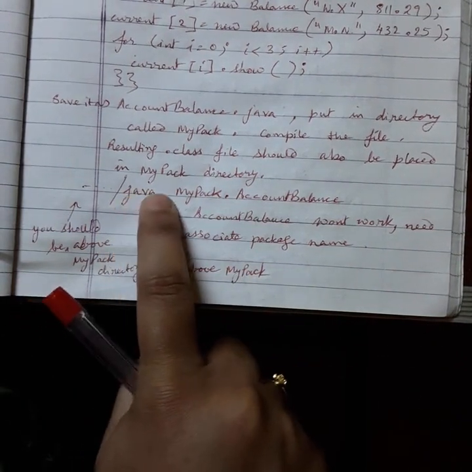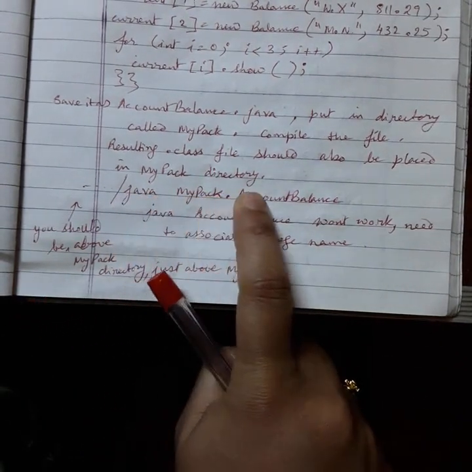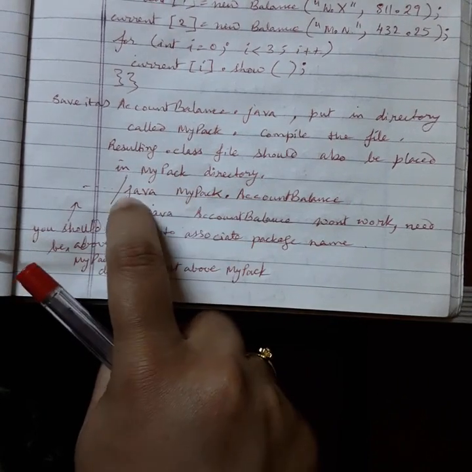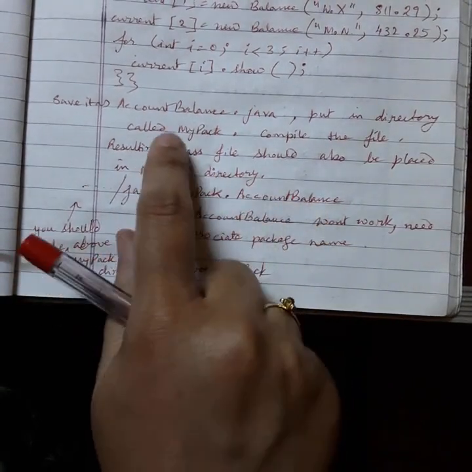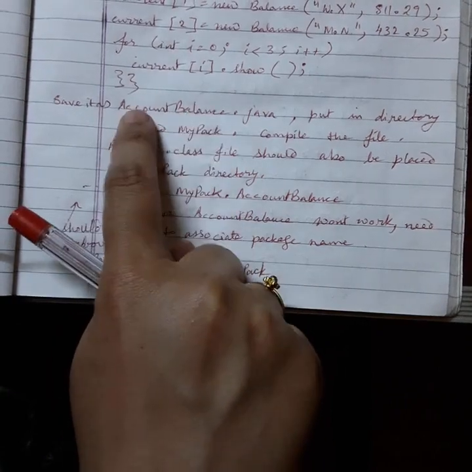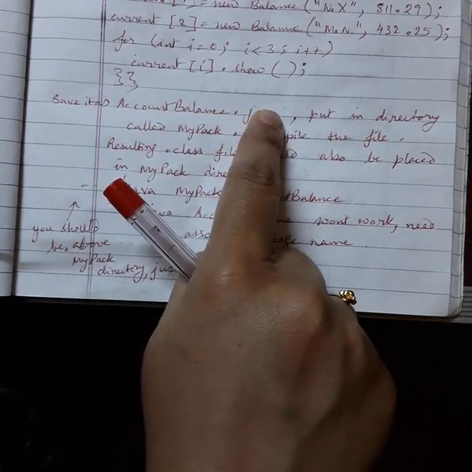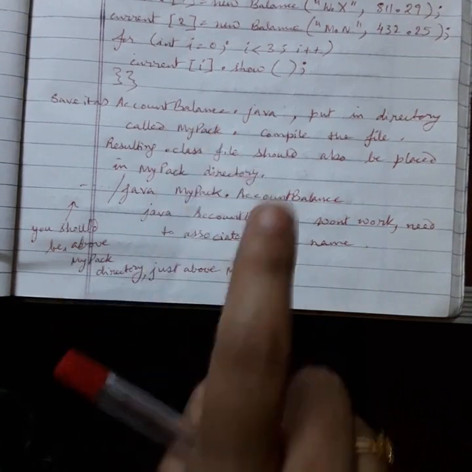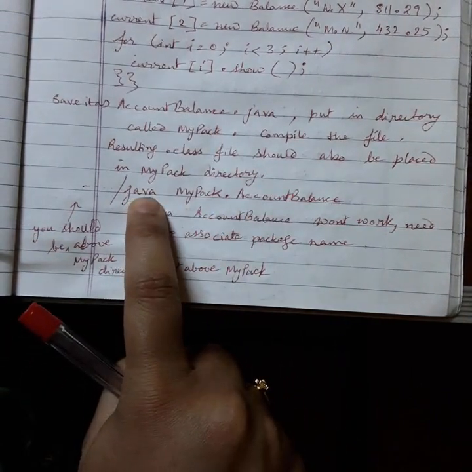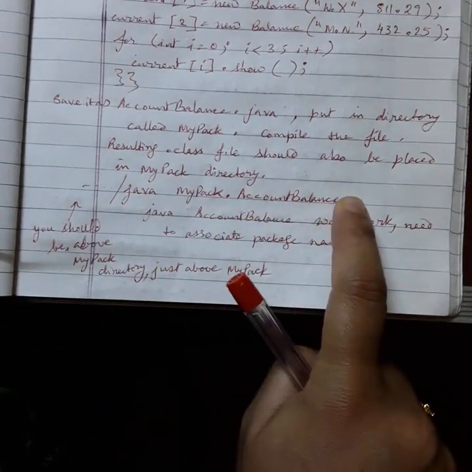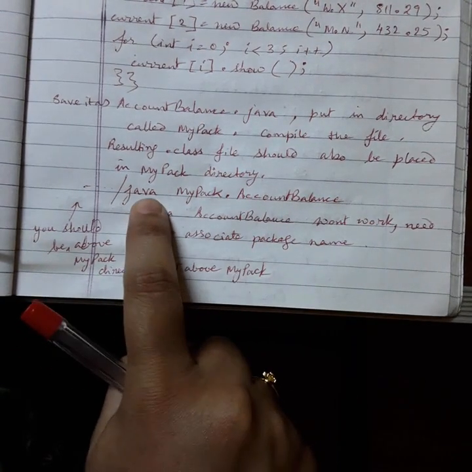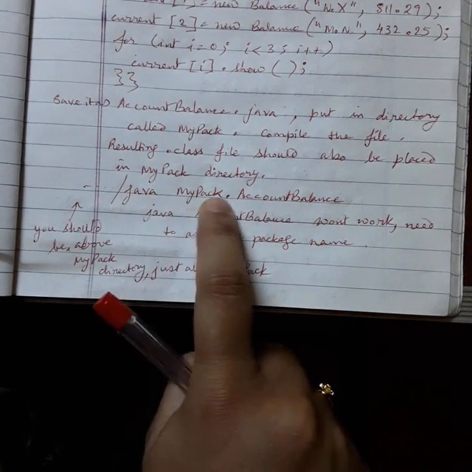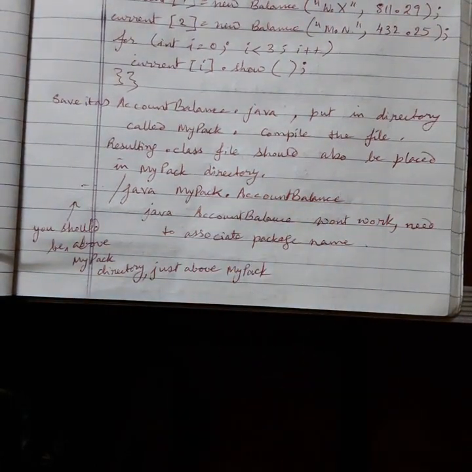Then you run the program like this. So you compile the program with javac AccountBalance.java, or whatever name you give, and then when you run the program, you have to run it like this: java mypack.AccountBalance.